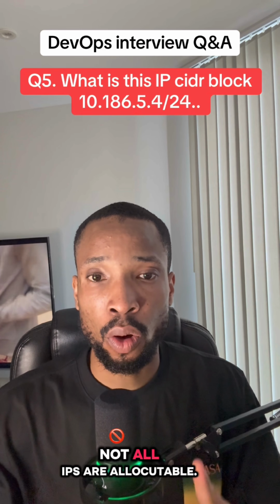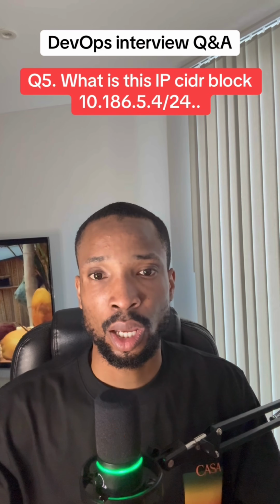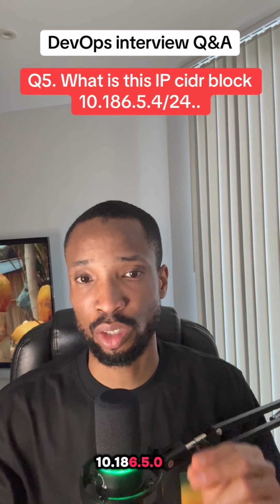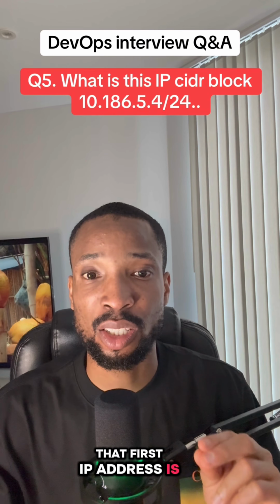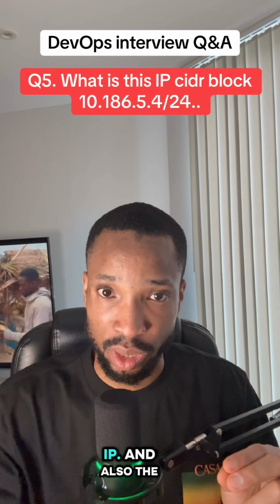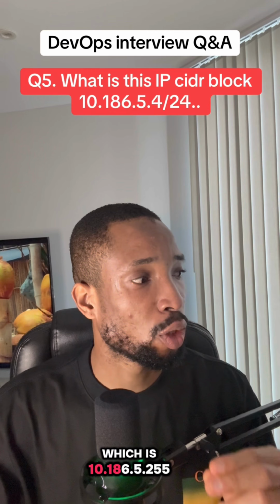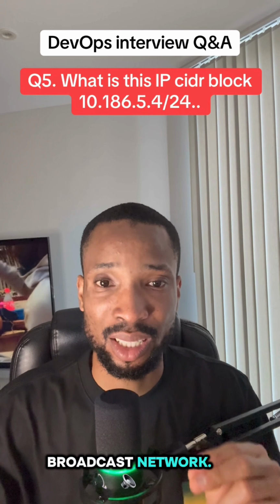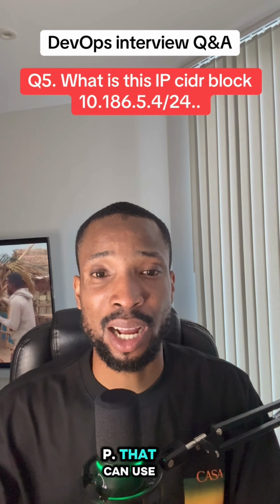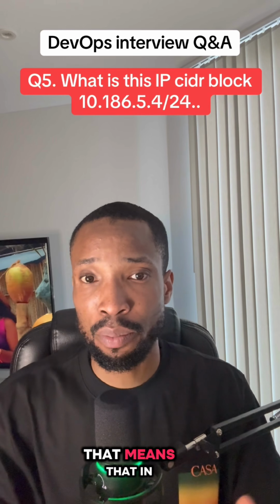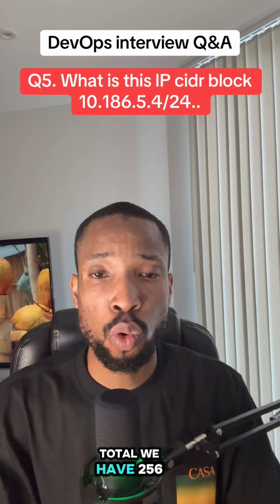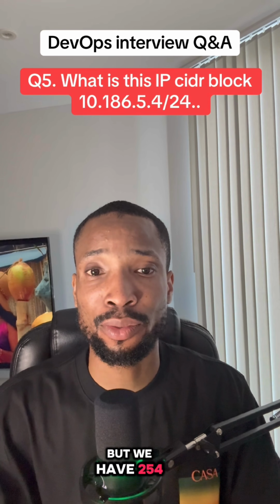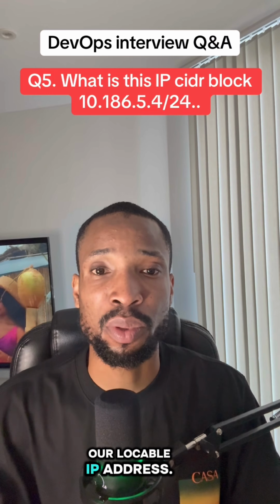However, not all IPs are allocatable. Now, the first IP address for that particular network, 10.186.5.0, that first IP address is not allocatable. That is the network IP. And also, the last one, which is 10.186.5.255, is for the broadcast. Now, a broadcast is an IP that you can use to talk to all devices on that network. That means that in total, we have 256 IP addresses, but we have 254 allocatable IP addresses.